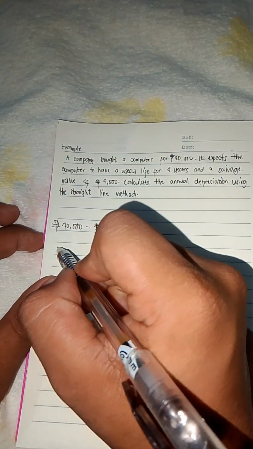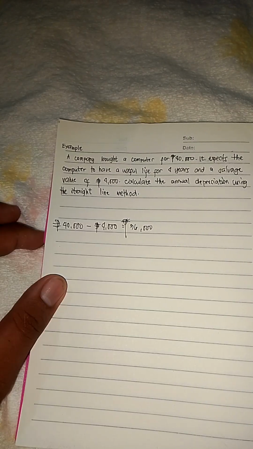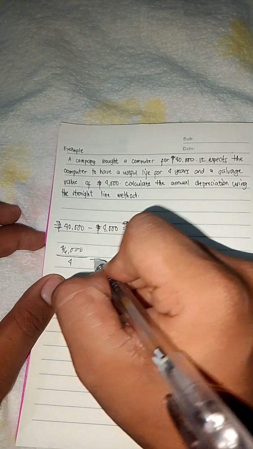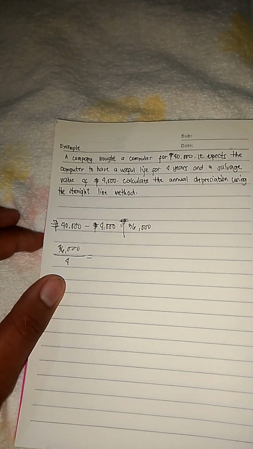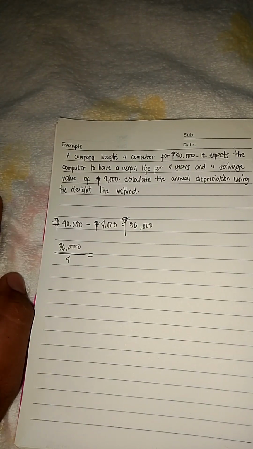So step 2 is to divide 36,000 by 4. What you get is the annual depreciation expense per year.